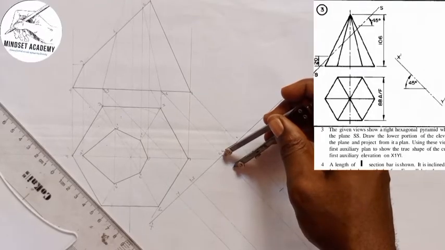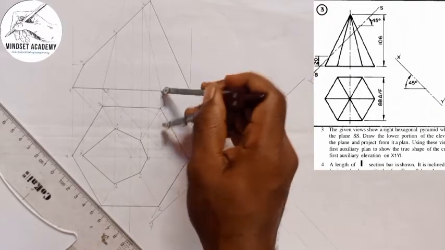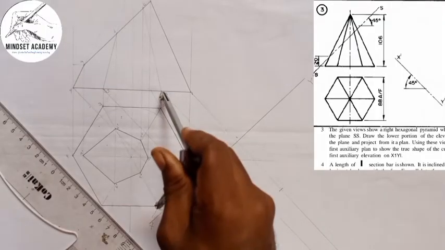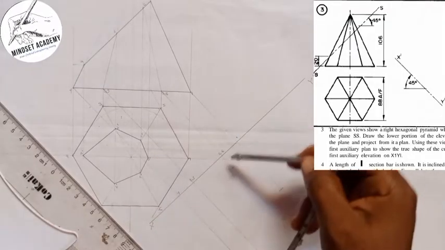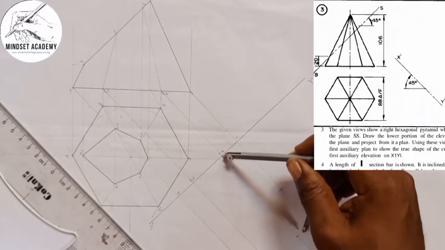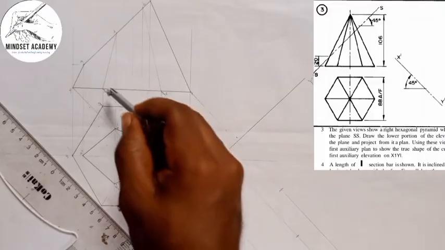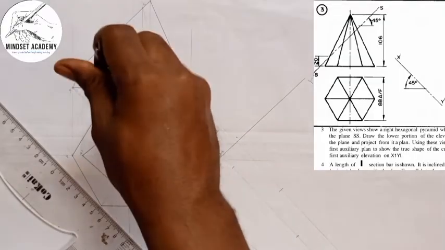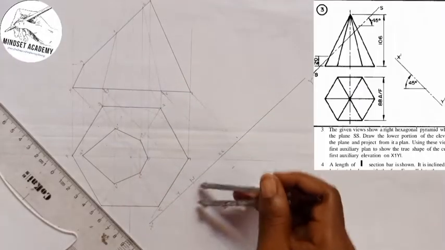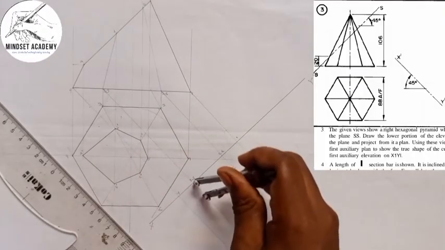Again 2 to 6. I'll also come to 2. I'll mark, because 2 and 6 are on the same point. I'll come again, 3 to 3 here. I'll go to line 3 here and I'll mark.